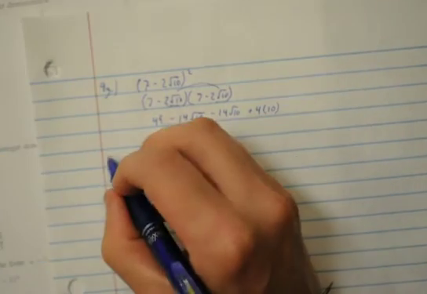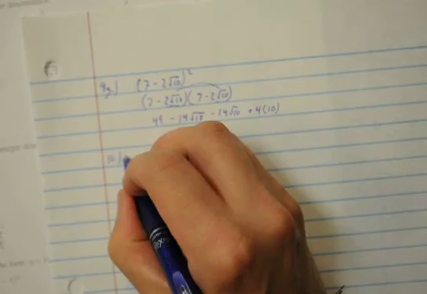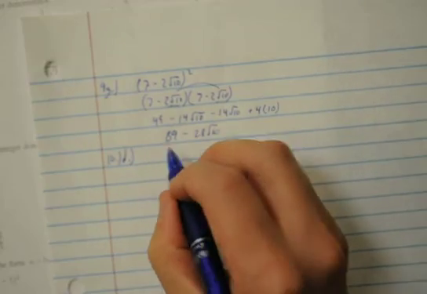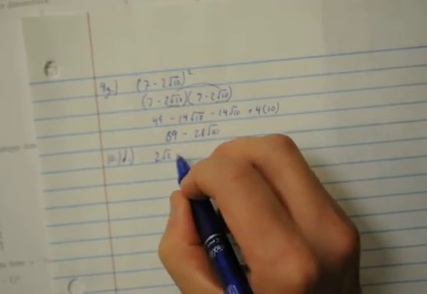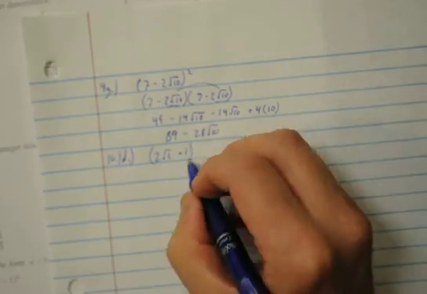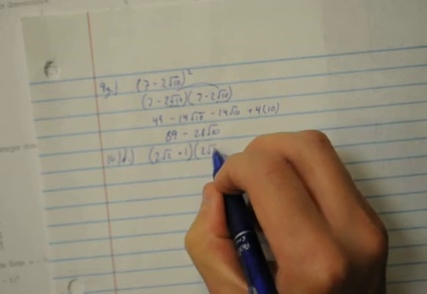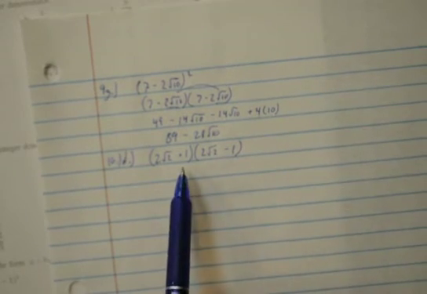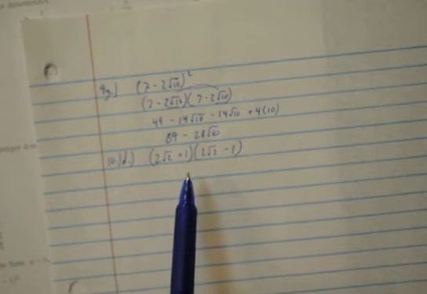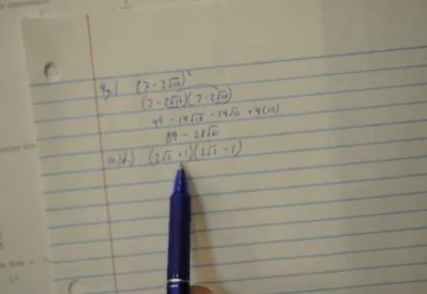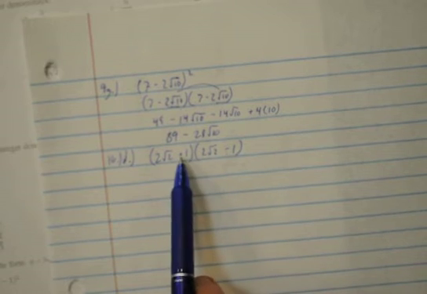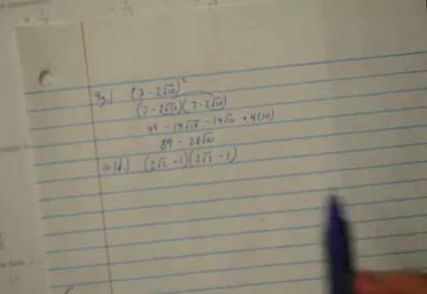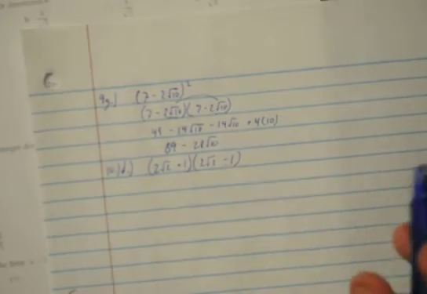For number 10, I wanted to do D. This is 10D. 10D says 2 root 2 plus 1 times 2 root 2 minus 1. Interesting. Now these are called complex conjugates of each other. It's the same thing, only this one's positive and this one's negative. So let's see what happens when you multiply complex conjugates together.